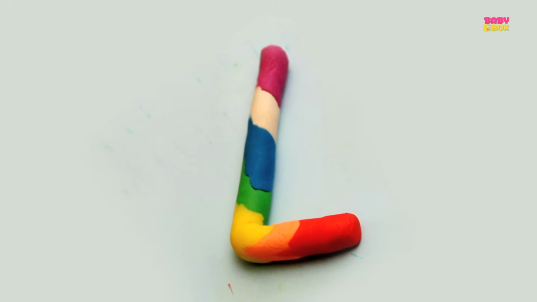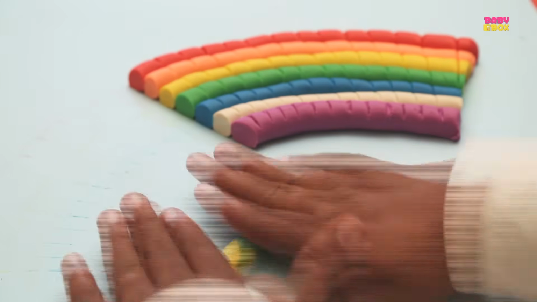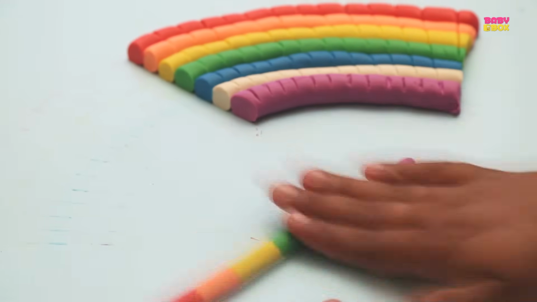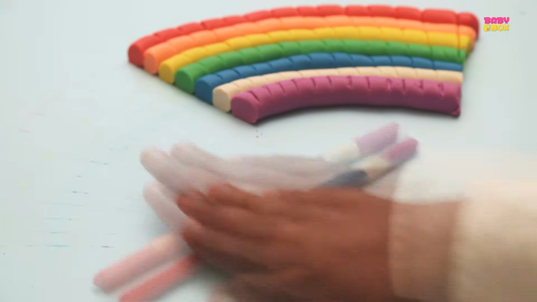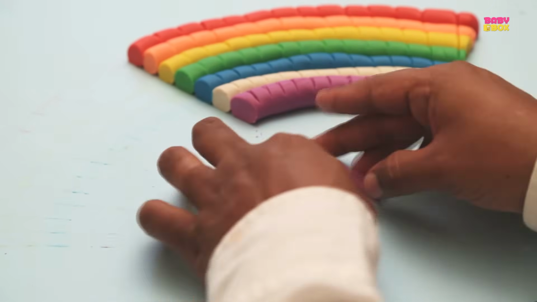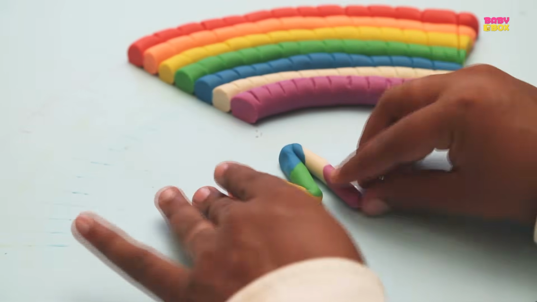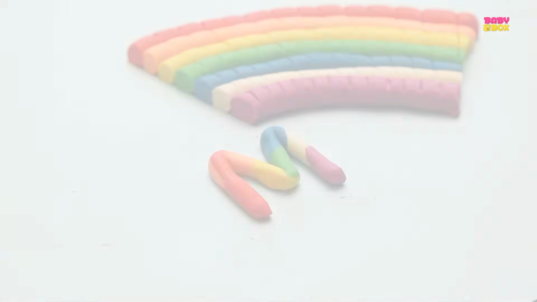Here comes the letter M. M is for monkey, monkey. M is for mouth, mouth. M is for milk, milk. M.